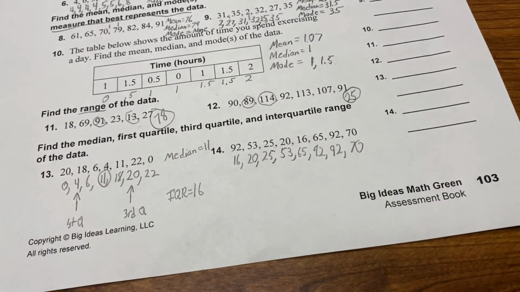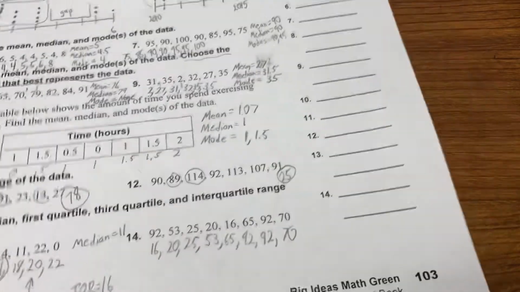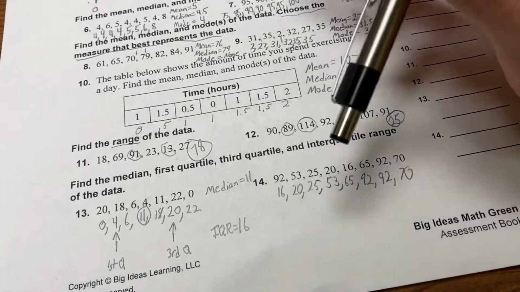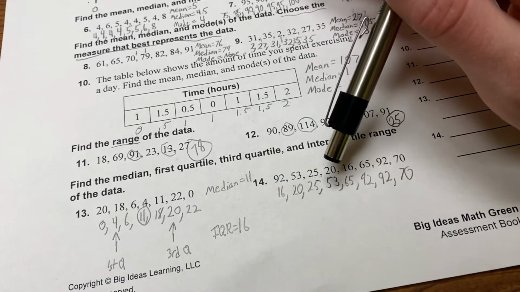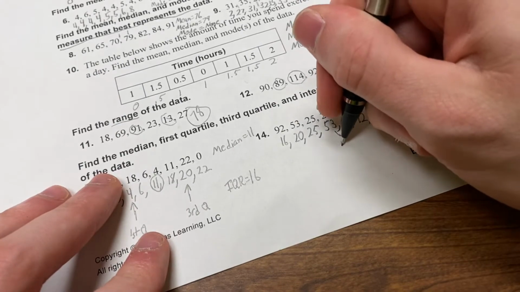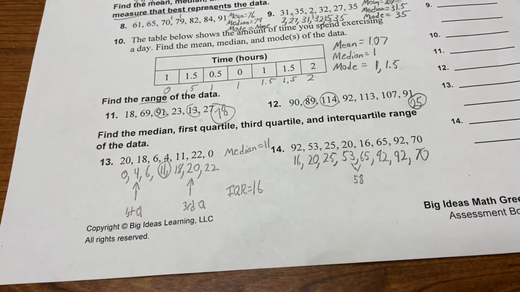Now we can find our median, first and third quartile, and interquartile range. So our median is actually going to be a number in between 53 and 65. So what's 65 minus 53, first of all? 65 minus 53 is 12, which means our median is going to be 6 higher than 53. So I think our median is 58. That's our median, 58.